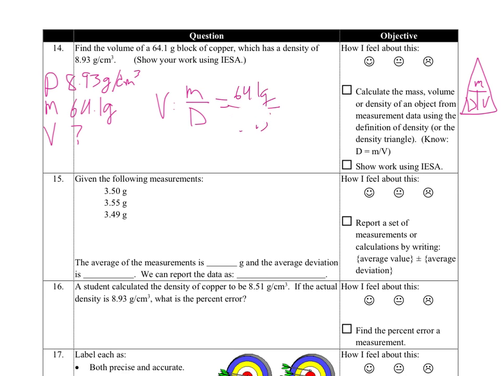Let me erase and show you this again. Because I have 8.93 grams per cubic centimeter, it helps to set it up like that. So then grams cancels out, and I get cubic centimeters in my answer. I'm still just dividing though. So 64.1 divided by 8.93, and I had 3 significant digits, so 7.18. 7.18 cubic centimeters. That's my volume.